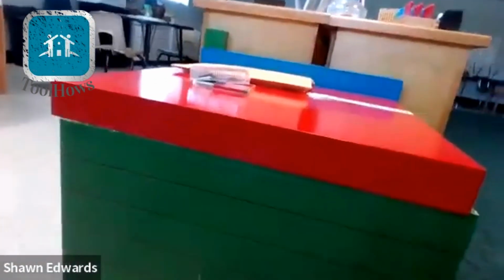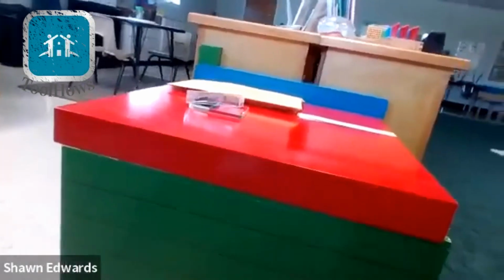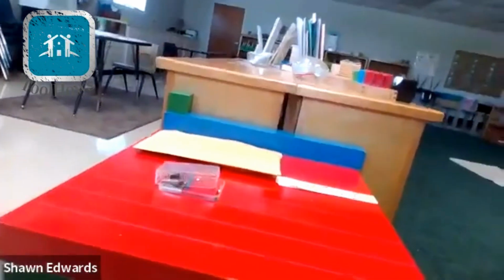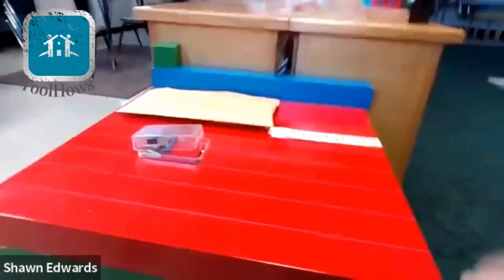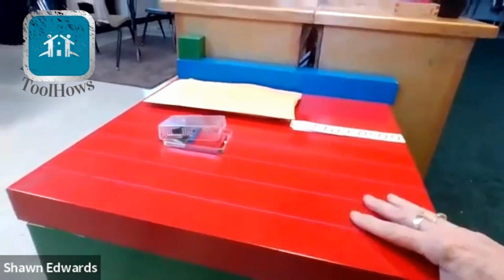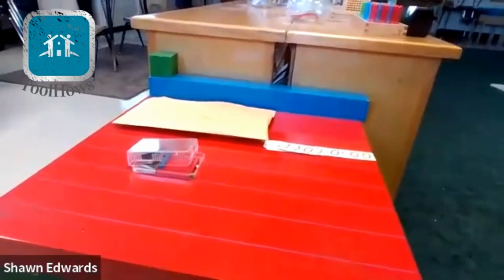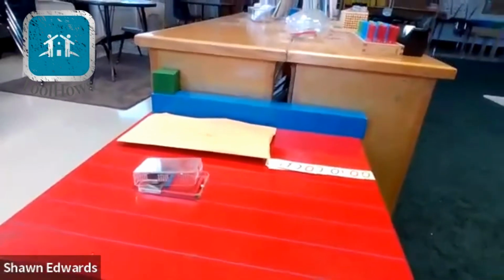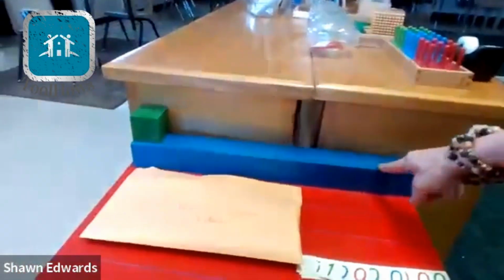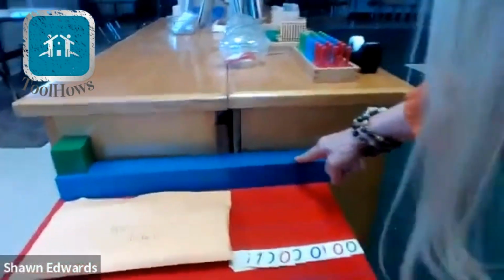So we have a large green cube, which represents millions. Then we have this square three-dimensional prism, which is 100,000. And then we have 10,000.